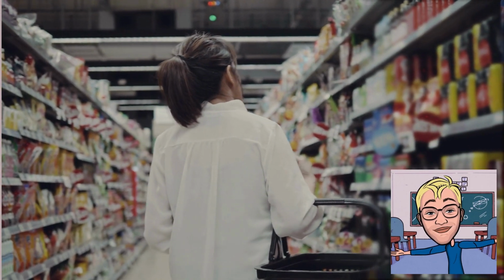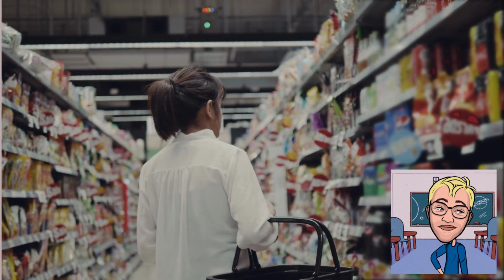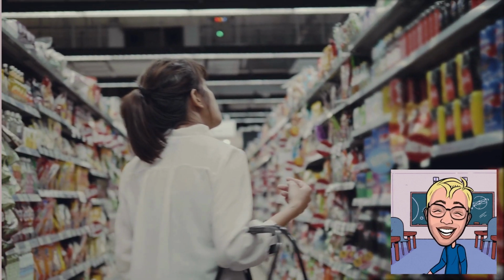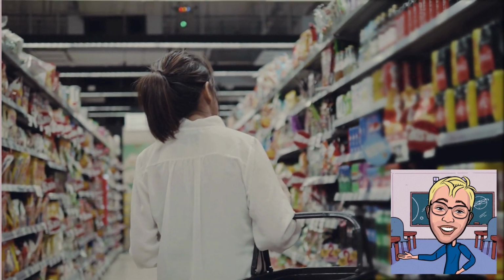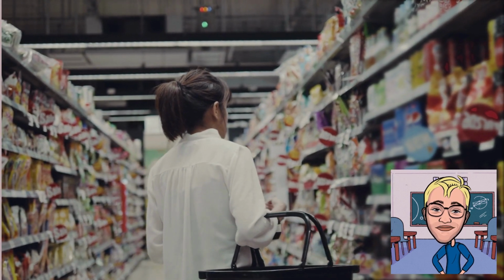In this scene, we see another shopper on an aisle in the supermarket. They might see some products that come from other countries, so those products will be described with proper adjectives.